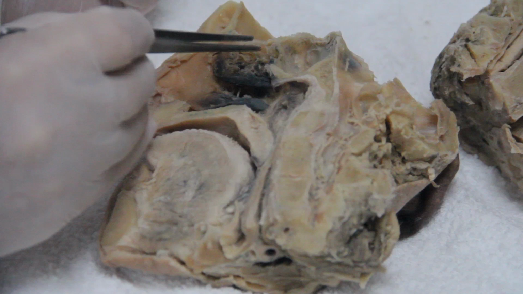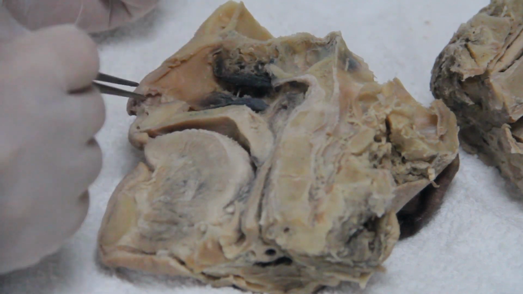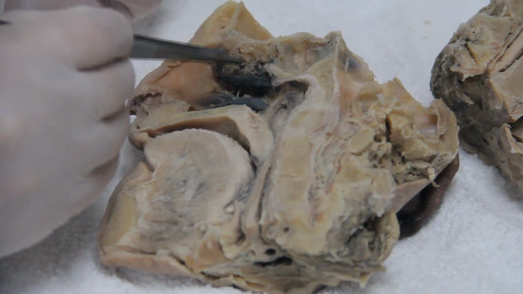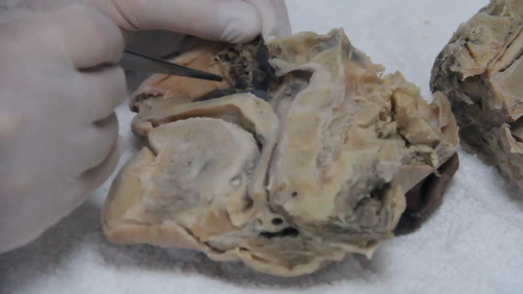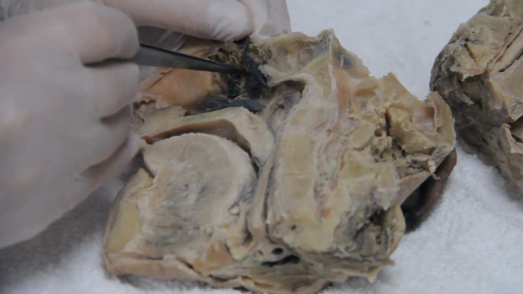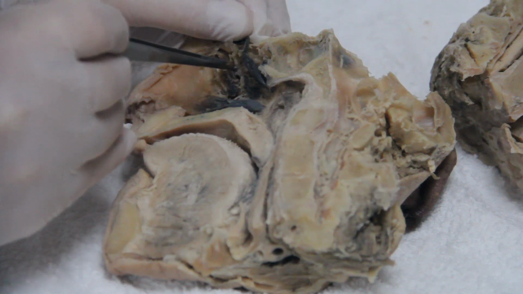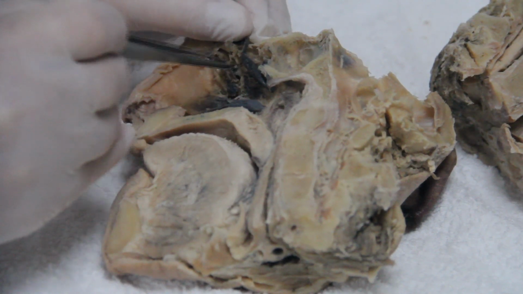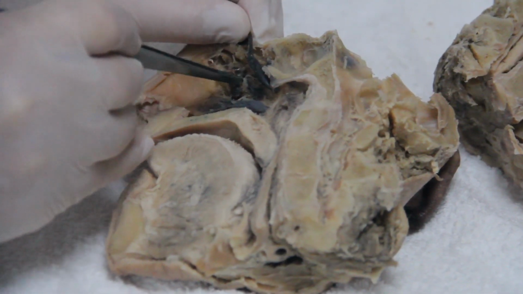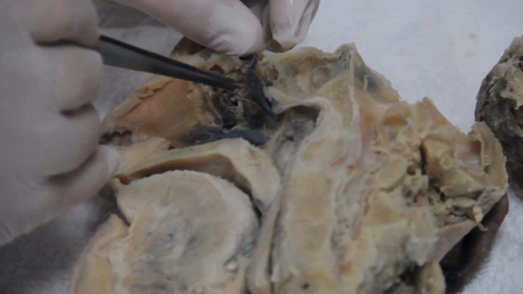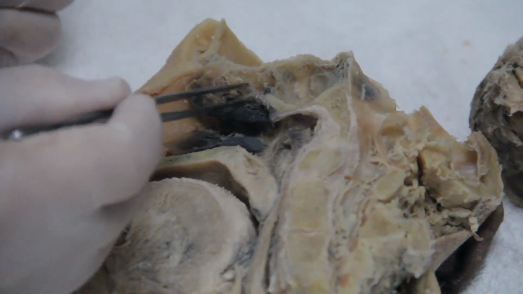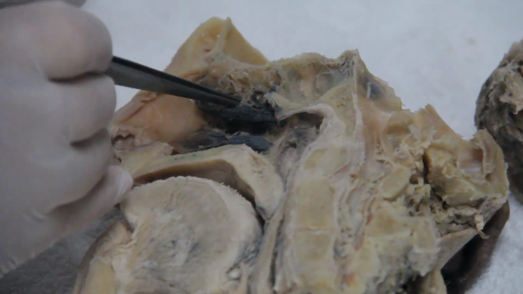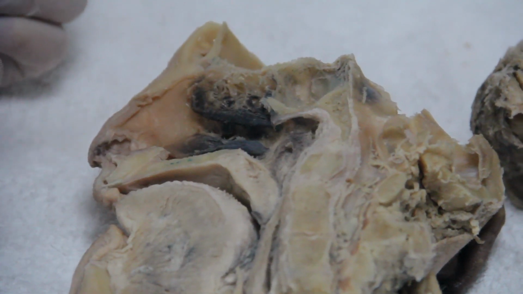The other thing that I want to show you is that if we lift the middle concha out, this area here is the bulla ethmoidalis, the bulging tissue. Inside this bulla, we can see these air cells. At the posterior aspect, we have the posterior ethmoidal air cells, the middle ethmoidal air cells, and then the anterior ethmoidal air cells.